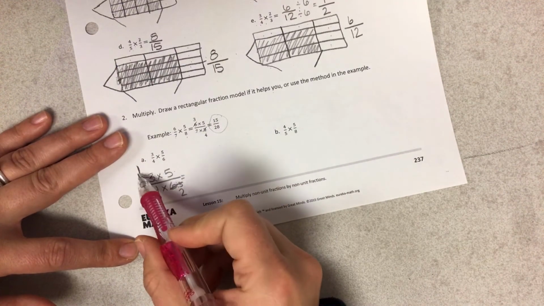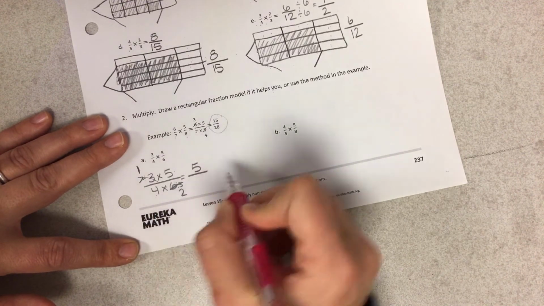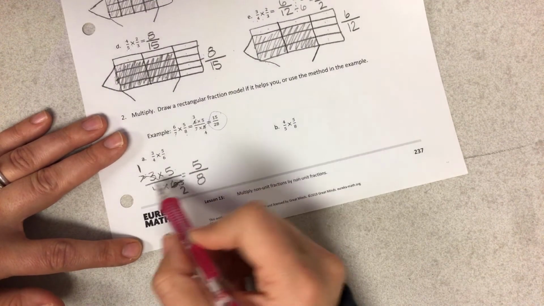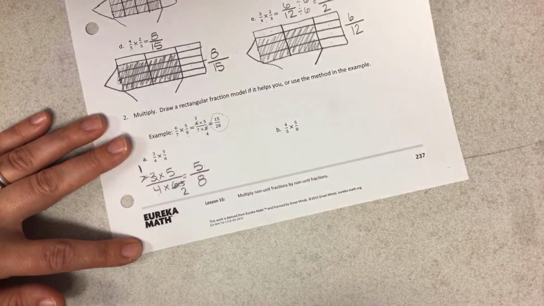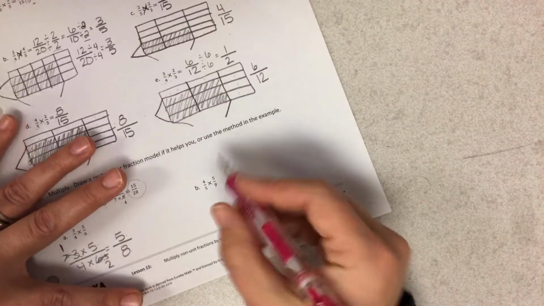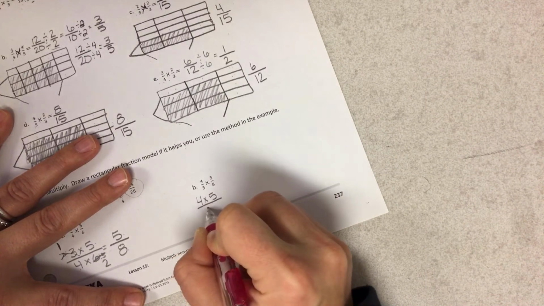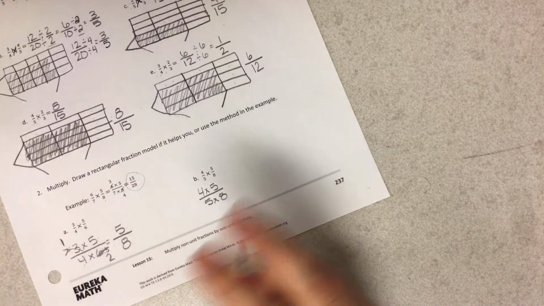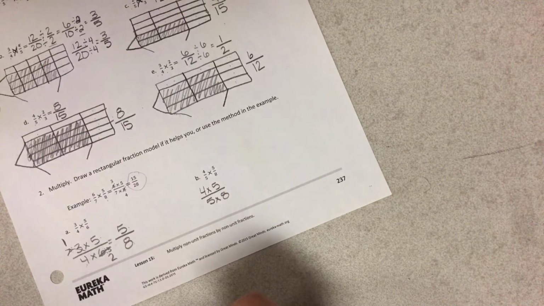So now look at this, guys. 1 times 5 is 5, and 4 times 2 is 8. The answer is 5/8. Now, if you would have just multiplied this straight across, you would have gotten 15/24, but then you would have had to simplify that further, okay? So here I'm going to do the same thing, 4 times 5, and then 5 times 8. Make sure that you don't switch those numbers around, because you definitely don't want to do that. You want to keep them exactly where you see them.